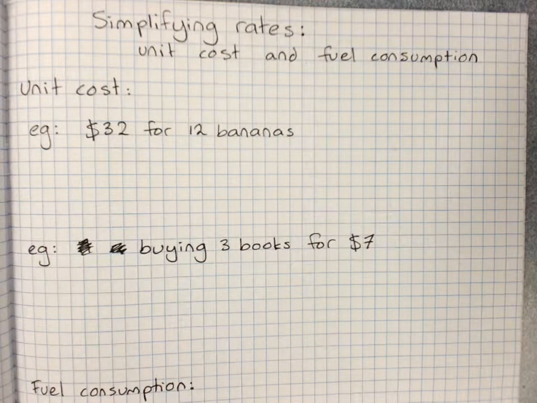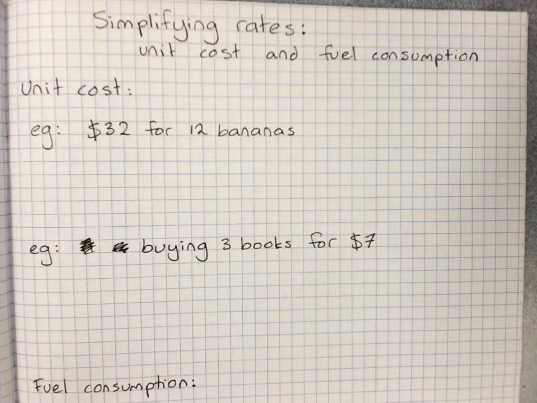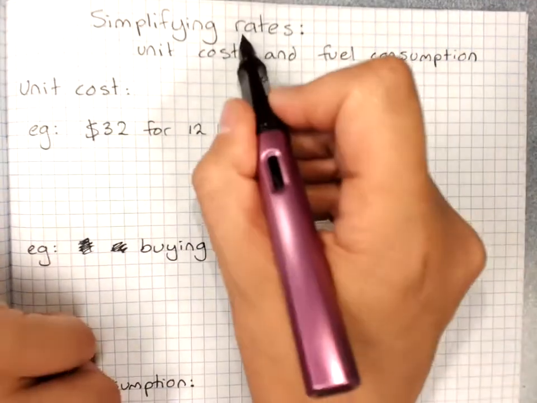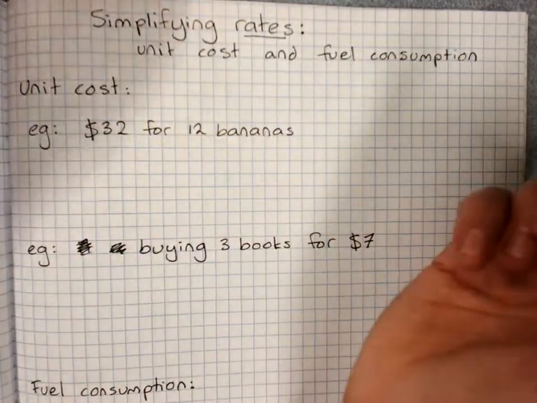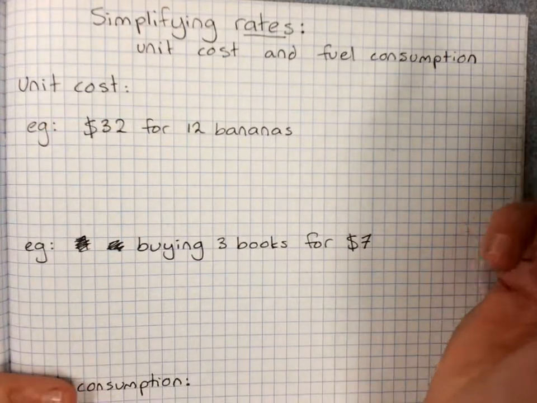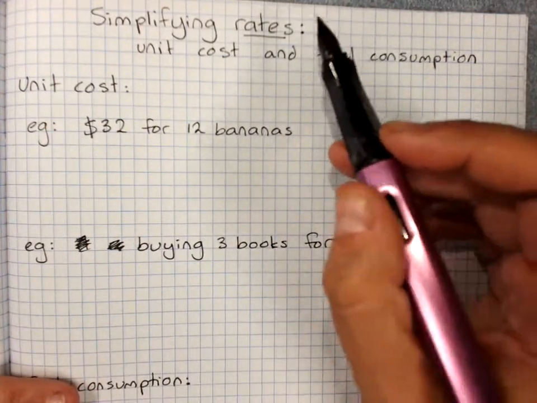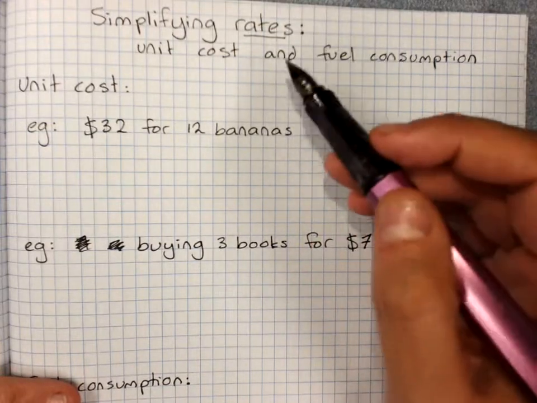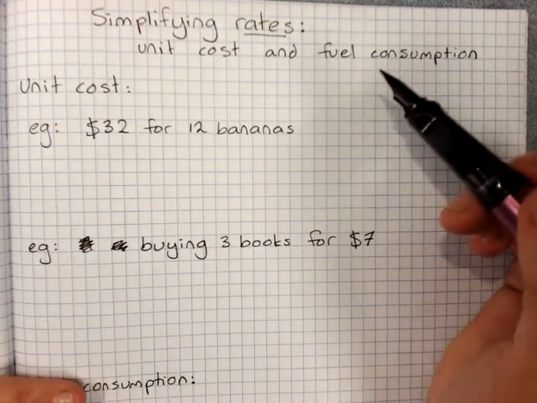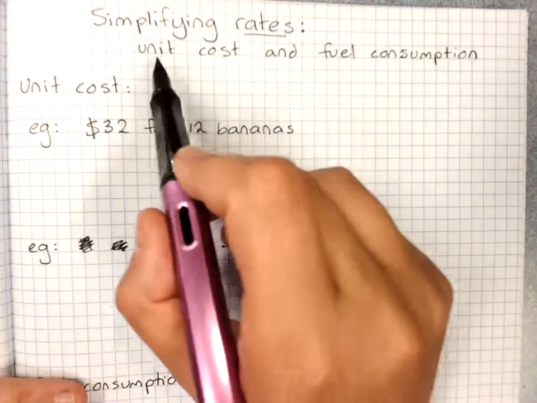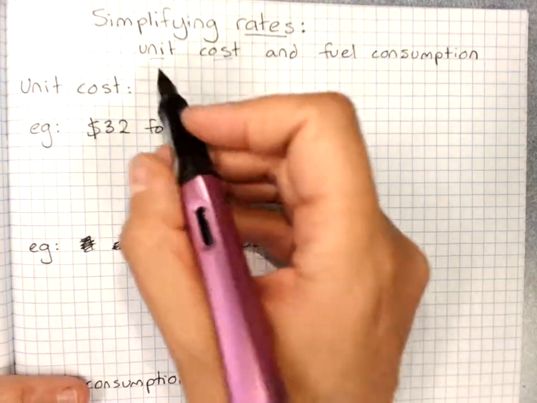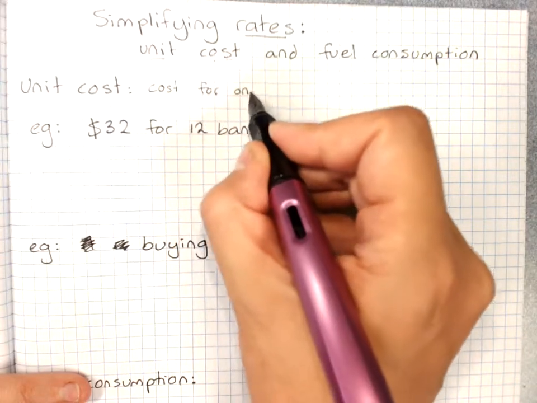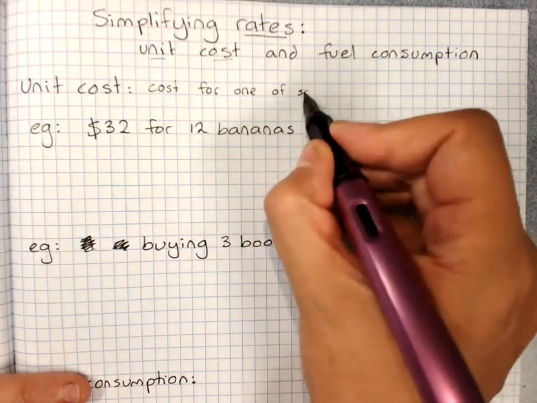Simplifying rates, unit cost, and fuel consumption. So we've mostly been looking at rates in terms of cost to go to the gym, so cost per week, in terms of heart rate, so beats per minute. There's a couple of rates that are really quite important. One of those is unit cost. Now, the unit cost is the cost for one of something.